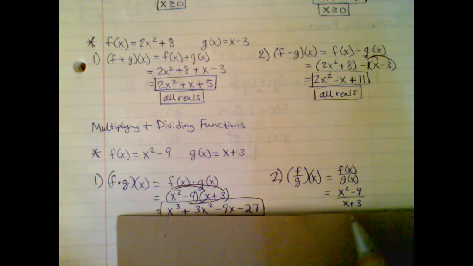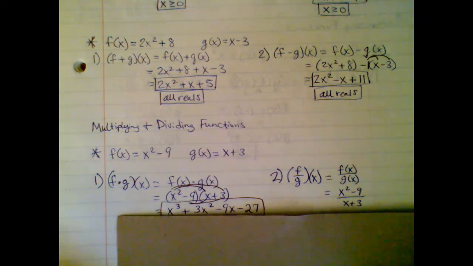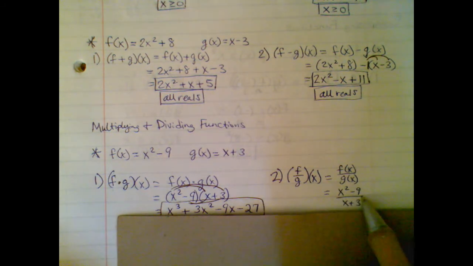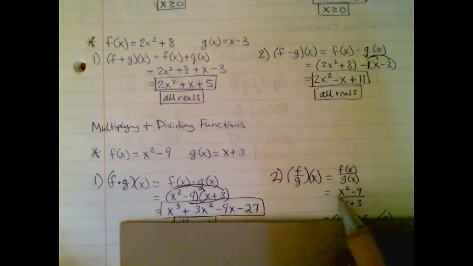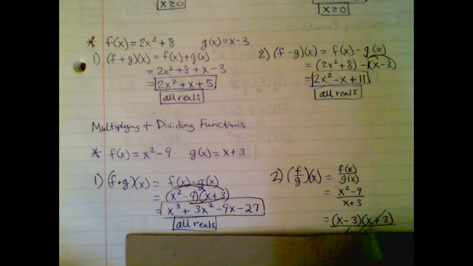Now we need to factor these. In the numerator, this is the difference between two perfect squares. So take the square root of the first term, which is x, that's going to be your first terms. The square root of 9 is 3, so that's going to be your last terms. The middle terms cancel out. There's no x term in the middle, so we need one positive and one negative in order for that to happen. Now if we FOIL this, we'd get back to what we started with.